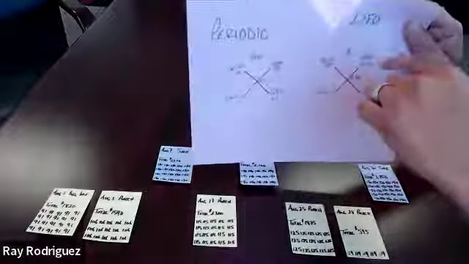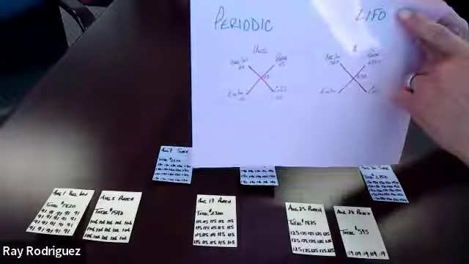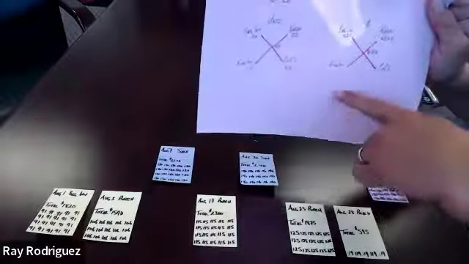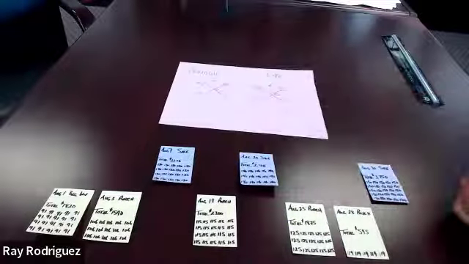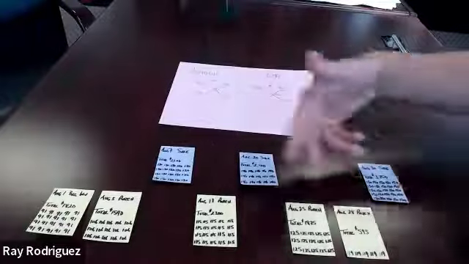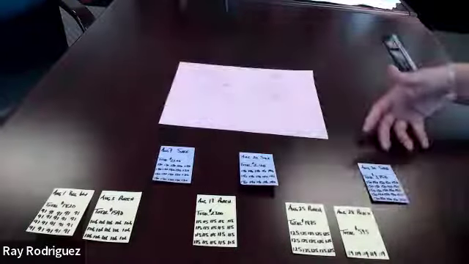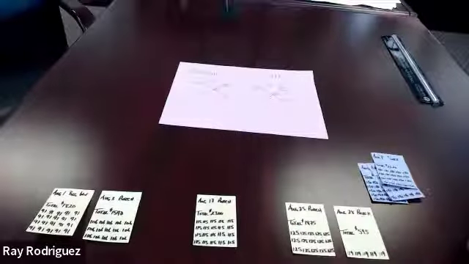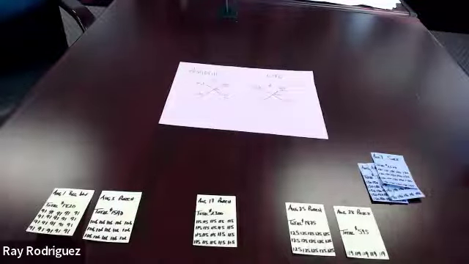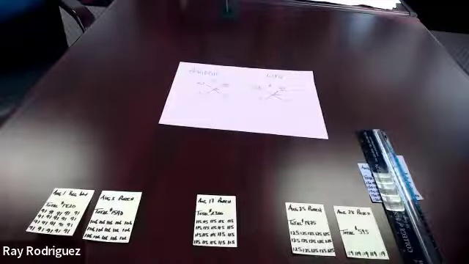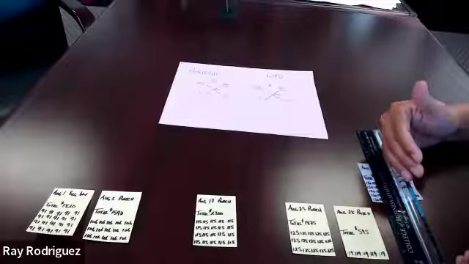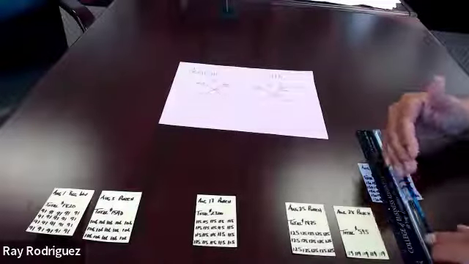We use our system and our method here, periodic LIFO, to determine the amounts. The periodic system says it doesn't matter when the sales occurred. We account for them all at the end of the period. LIFO says we begin at the end of the period and we start grabbing costs.